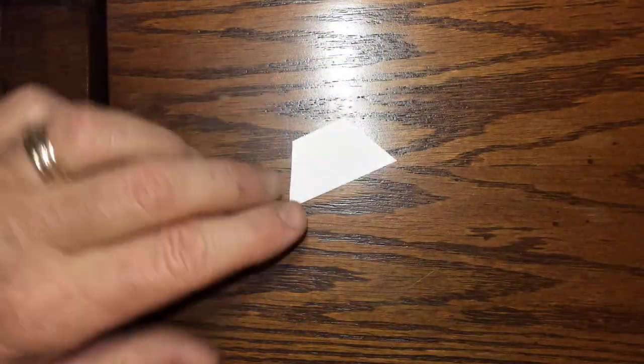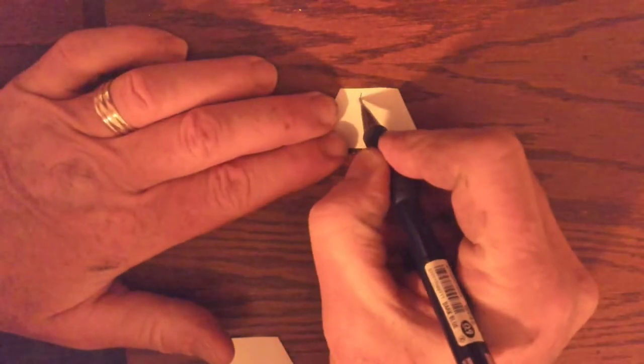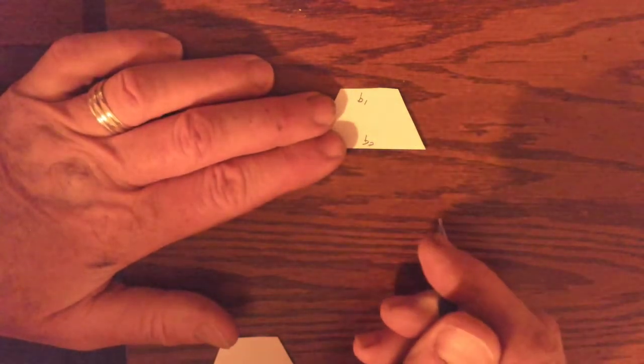Move this aside. What I did was I have a trapezoid like that. We know that in a trapezoid, let's call that base 1 and that base 2.